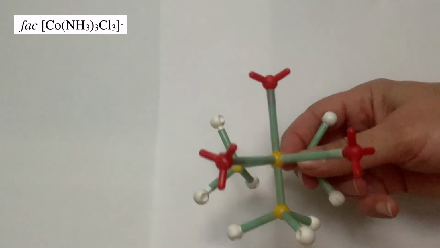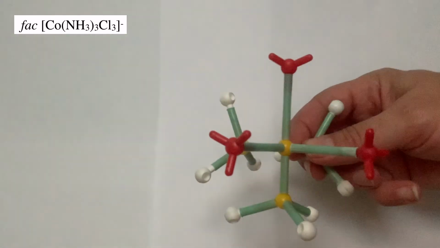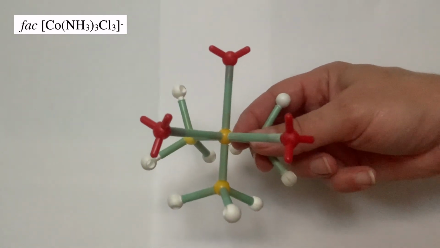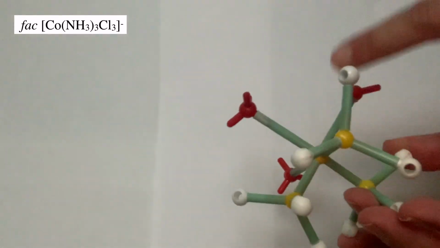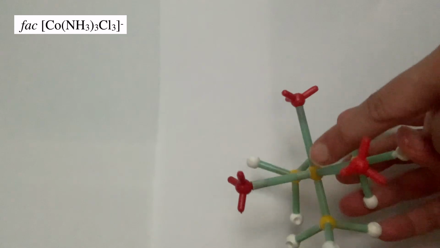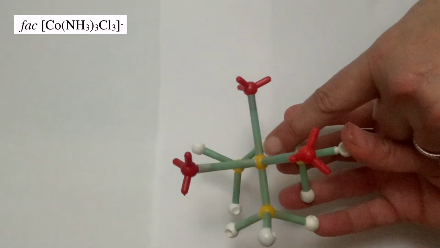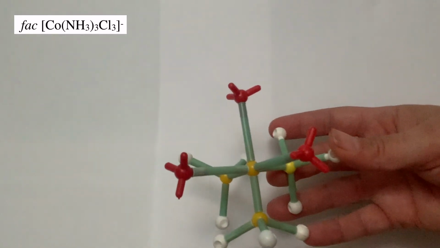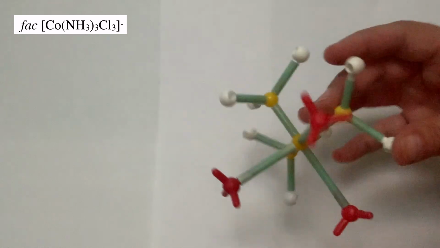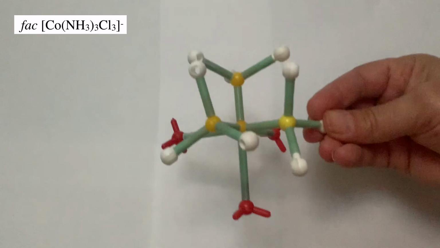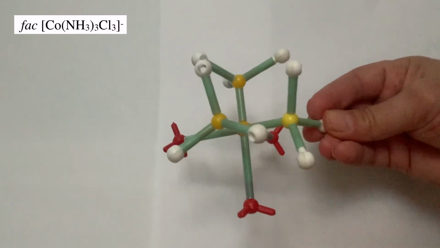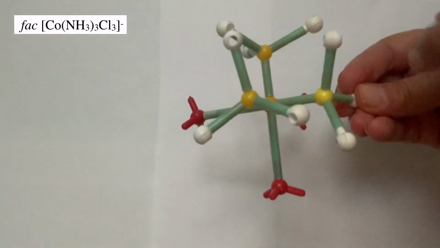We will investigate some more geometric isomers called Fac and Mer. So this is the octahedral geometry, and we have 3 of one type of ligand that are at the vertices of one triangular face. So the 3 chlorides are at the vertices of one triangular face, as well as the 3 ammonias are at the vertices of one triangular face. And this is called the Fac isomer.